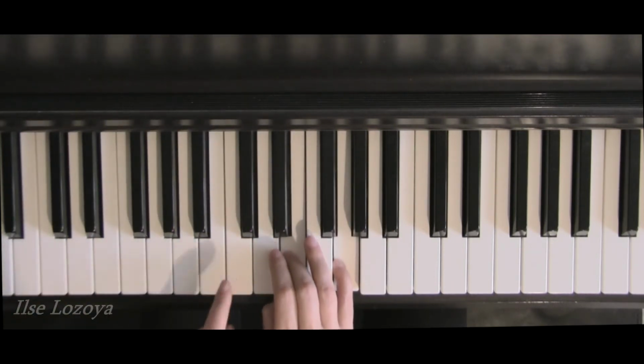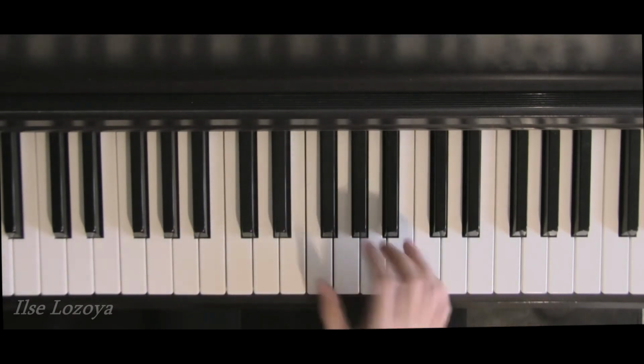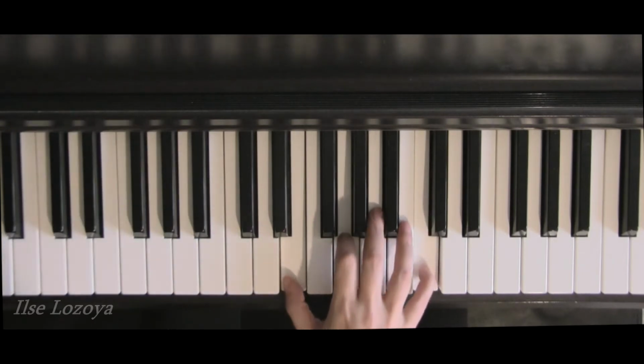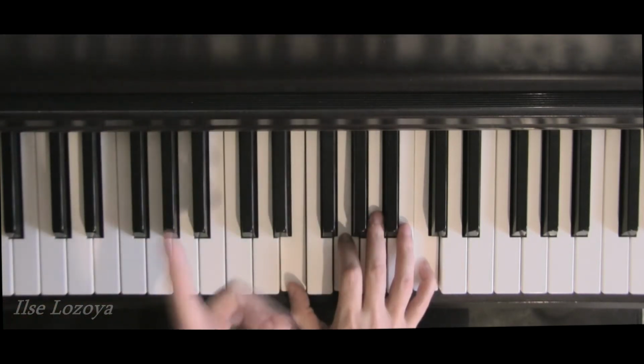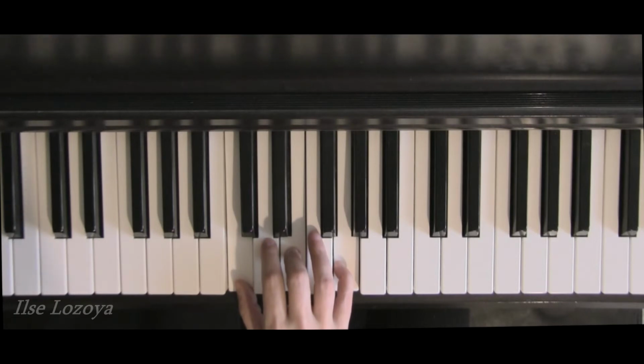Instead of playing the C note right here, I can play it right here. So it will be E, G, and C. This is called a chord inversion. You can also call it a different position, chord position, or inversion. This chord that has three notes only has two inversions.